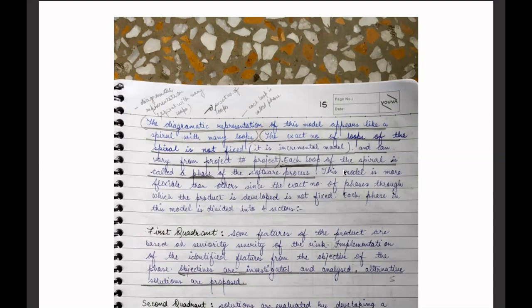Each loop of the spiral is called a phase of the software process. This model is more flexible than others since the exact number of phases through which the product is developed is not fixed.